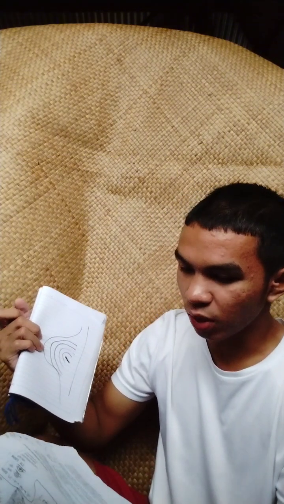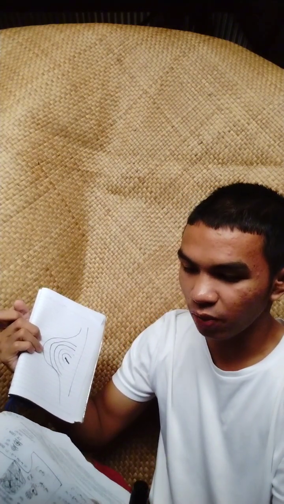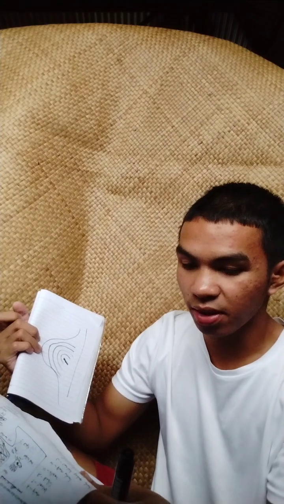And number 2: the ulnar loop is one type of fingerprint pattern in which the ridges flow towards the ulnar bone or little finger. It derives its name from the ulna bone on the forearm.